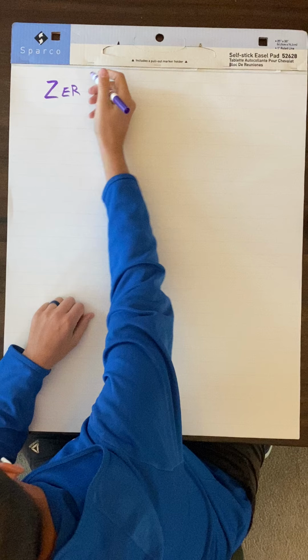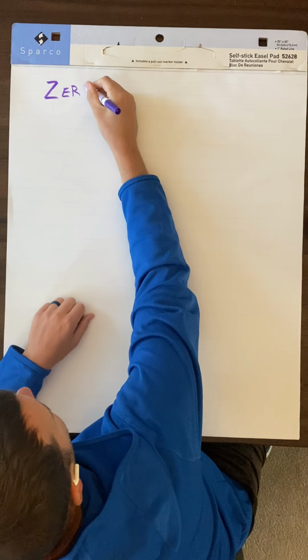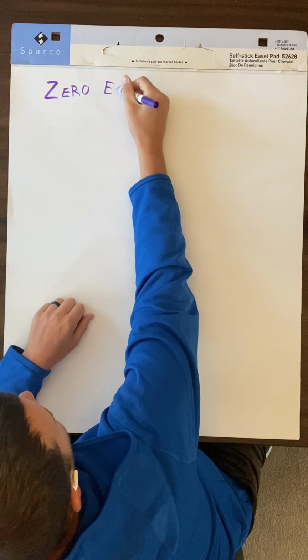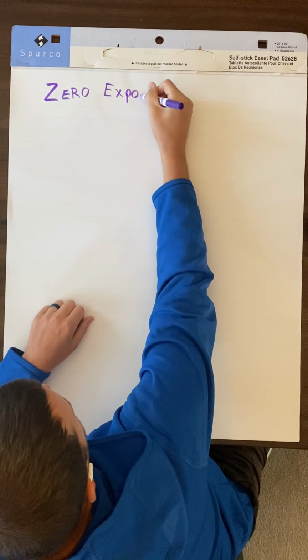All right, today we are talking about 1.7. We have several more properties we are talking about today. The first one is the zero exponent property.